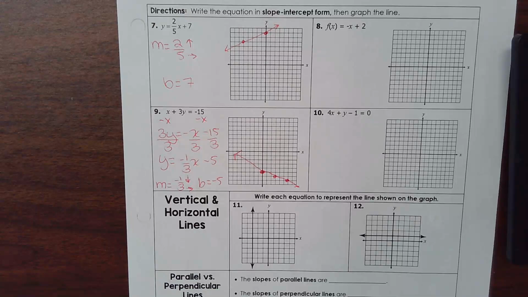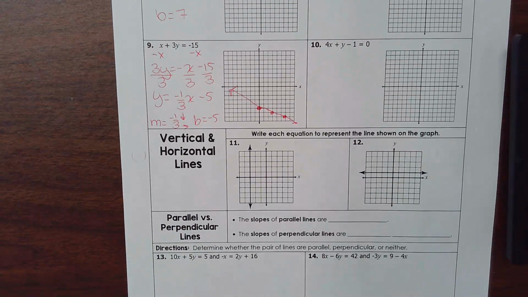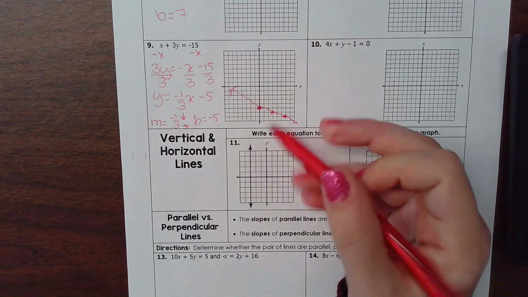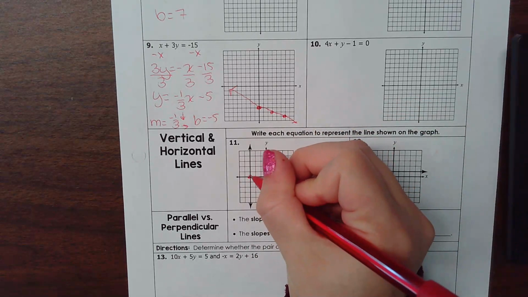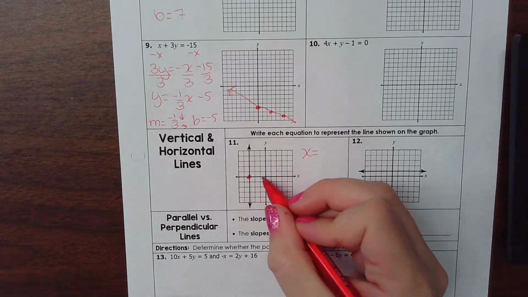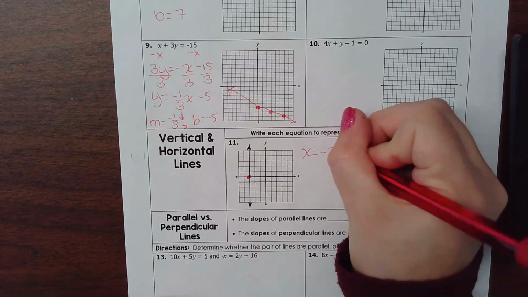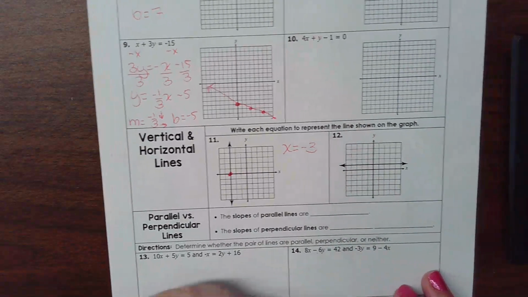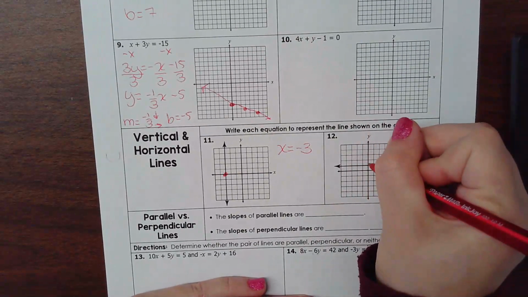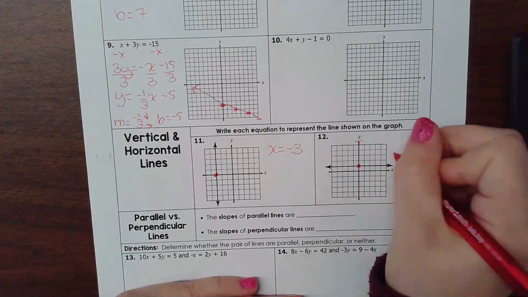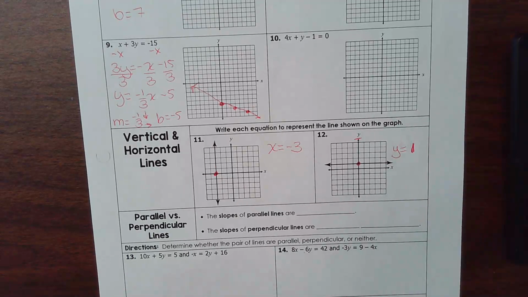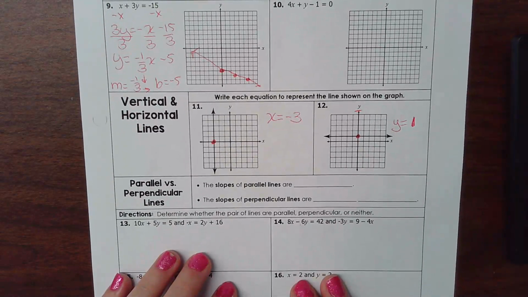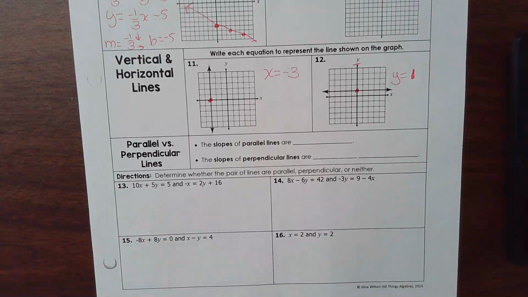Alright, so next, vertical and horizontal lines. Here's a vertical line. It goes through the x-axis, so I always write x equals, and then I find where it intersects, which is here. So that's 1, 2, negative 3. Notice this one hits the y-axis, so it's going to be y equals, and it hits it at 1. So that's a reminder on vertical and horizontal lines.